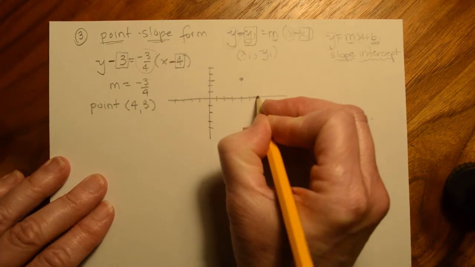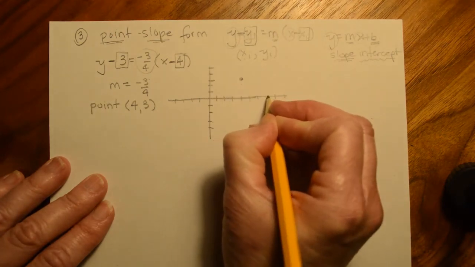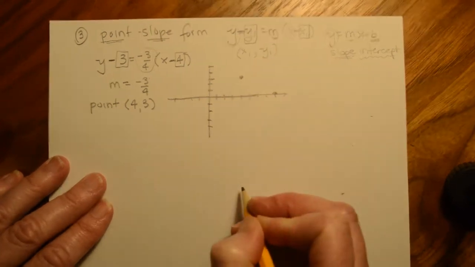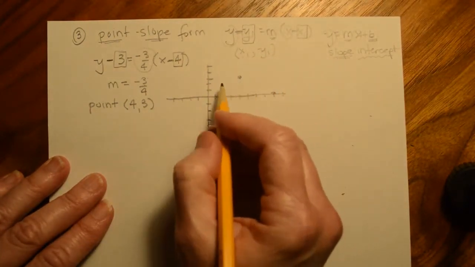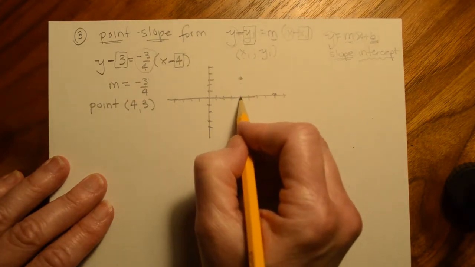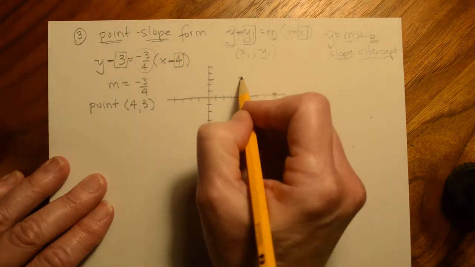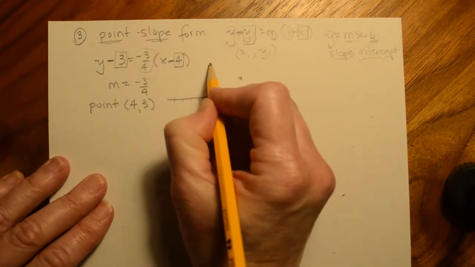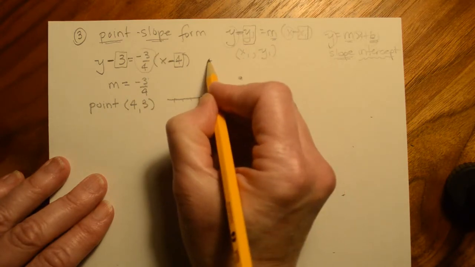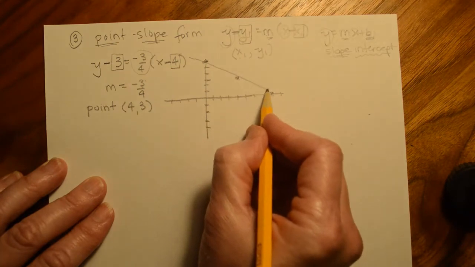I need to extend this. So over 4, 1, 2, 3, 4. That would be the next point. I could also work backwards: instead of down and then over to the right, 1, 2, 3, 4, I could go backwards and go to the left 4. That would take me right here, and up 3, 1, 2, 3. That would give me another point on the line. And so you could just draw that like that.